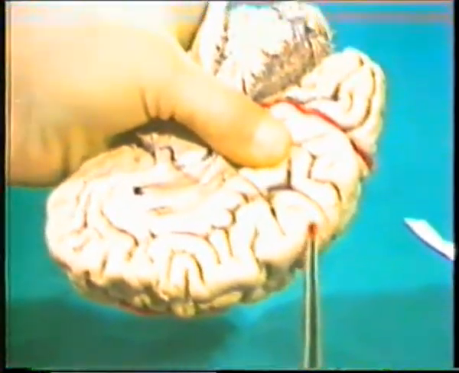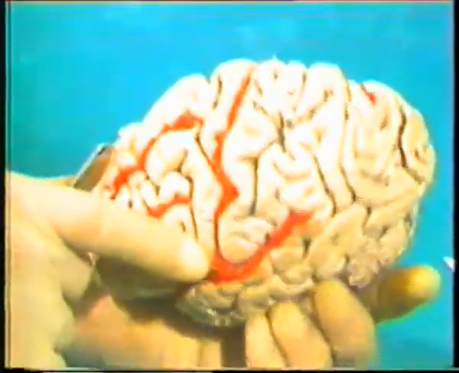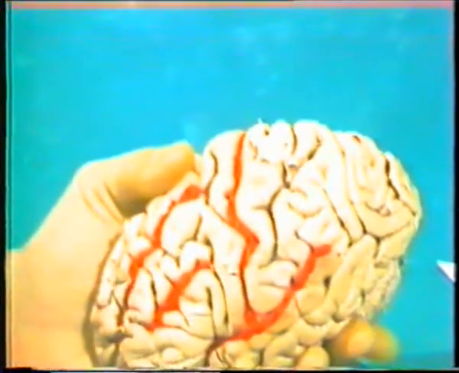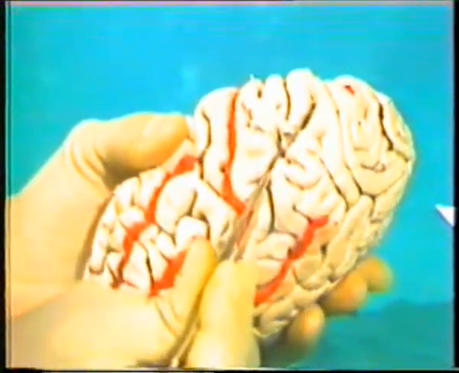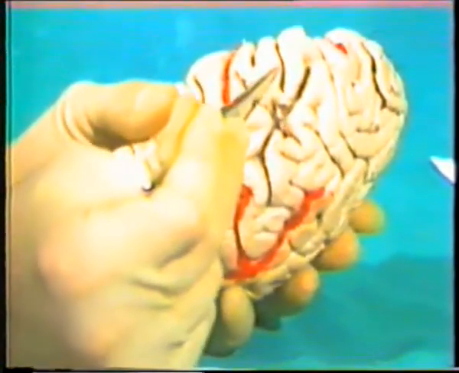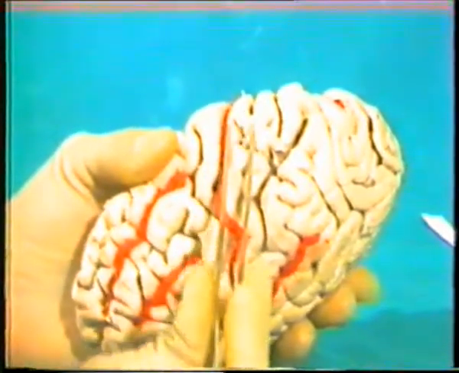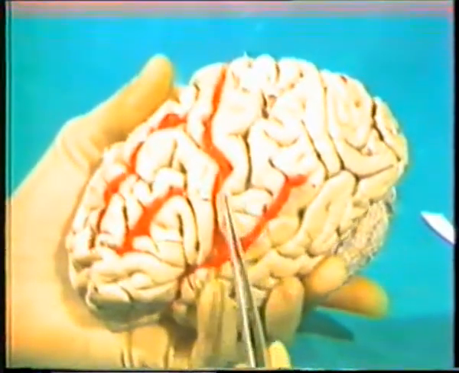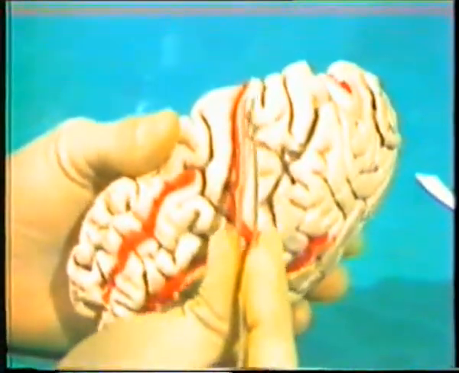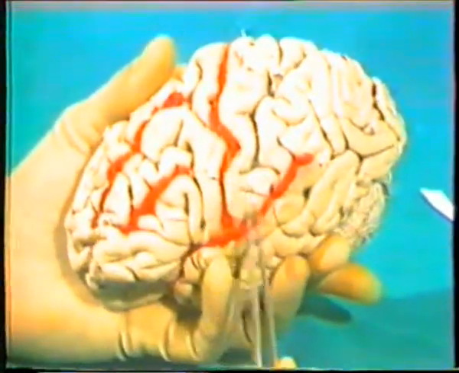The parietal lobe shows the following sulci and gyri. This is the post-central sulcus, forming the posterior boundary of the post-central gyrus, which carries the sensory area of the opposite side of the body, with the body being represented in it in an upside-down way, the same as in the precentral gyrus.